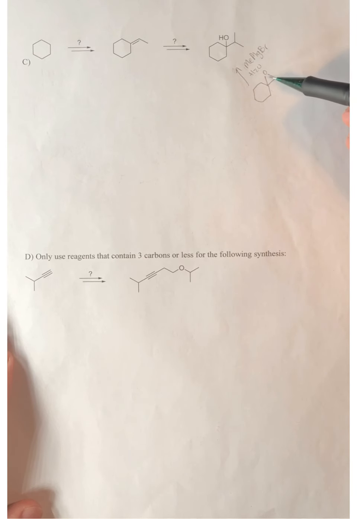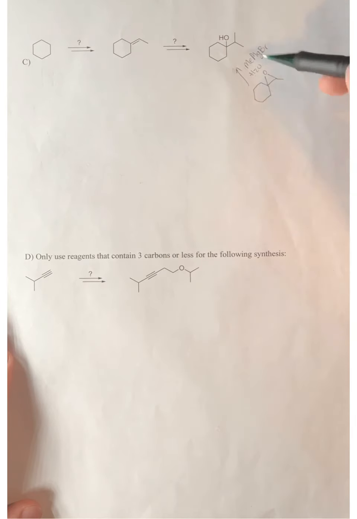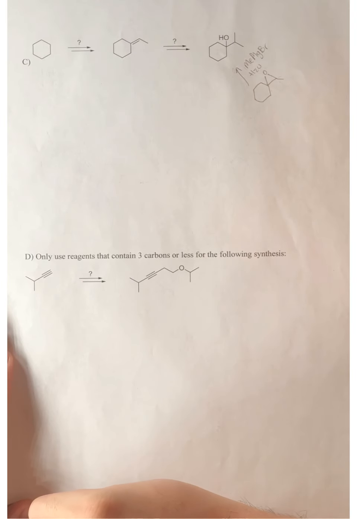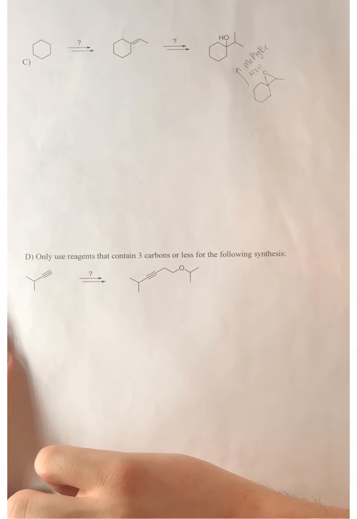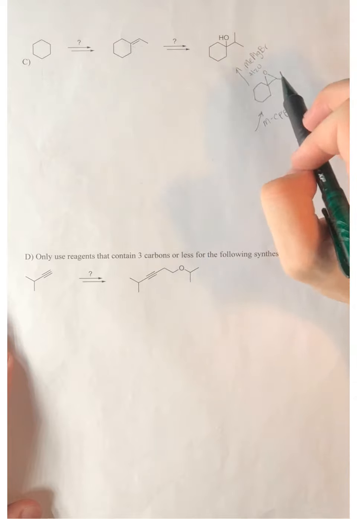Now, we see this epoxide and we can think, what do we know that epoxides come from? As we know, epoxides come from alkenes, such as the one we have here. So in order to get from here to here, all we need is a reagent that makes alkenes into epoxides. And a reagent that turns alkenes into epoxides is MCPBA, as we have learned. So that would take us from here to here.